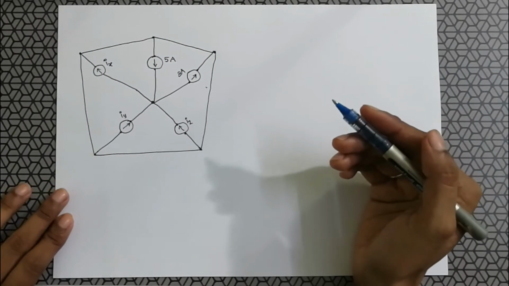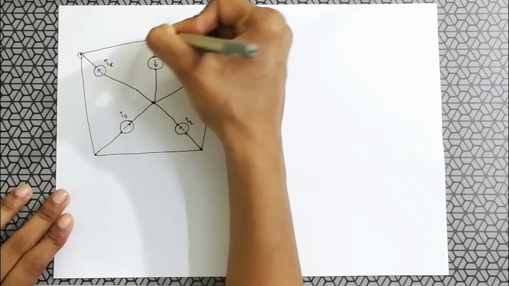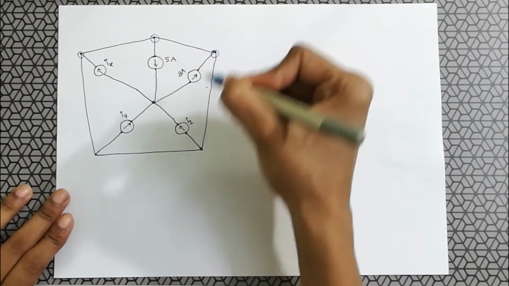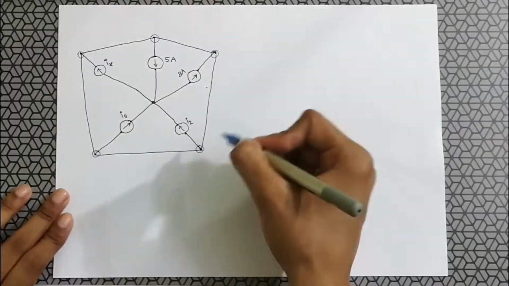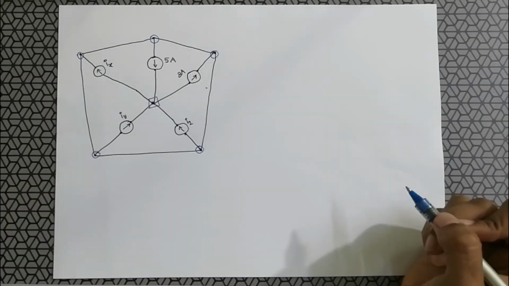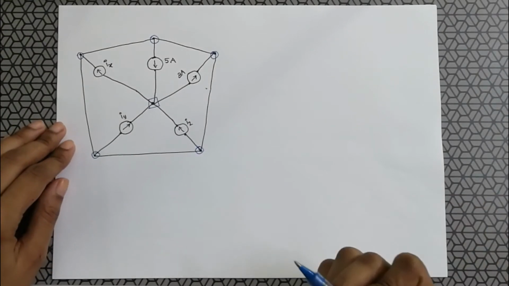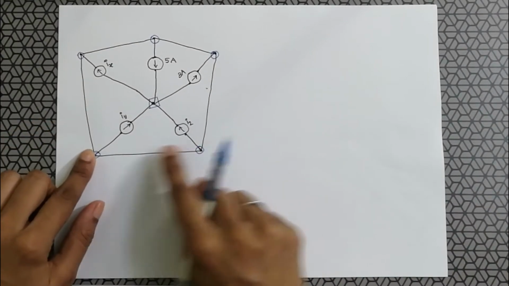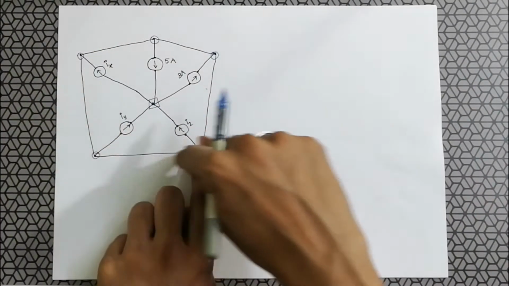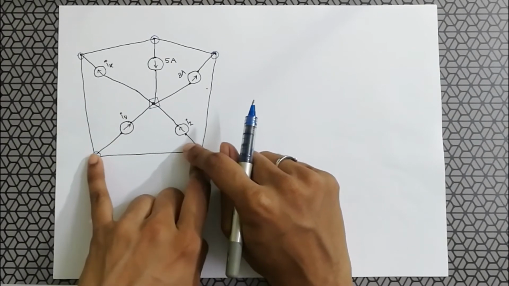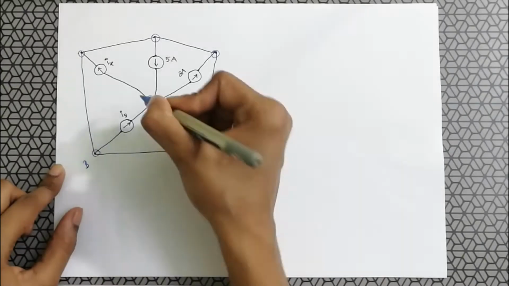Okay, so in this network, we happen to see that there are so many nodes here actually. So we may feel that we should apply KCL in all these nodes. It's not necessary. We can actually reduce this into a two node circuit. Let me show you how. Between these two ends, there is nothing connected, and similarly for all these ends. So everything can be reduced into one single node. Let me call this B and this A.